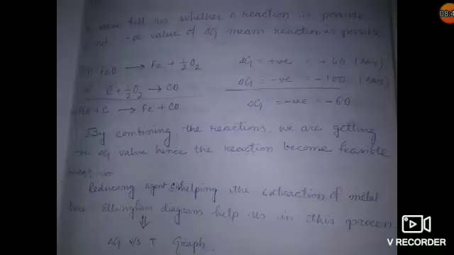So delta G value tells us whether a reaction is possible or not. If the value is negative, it means the reaction is possible. So that is known to us. Now one example is taken here. We have considered the reduction of iron oxide. So we have chosen a metal oxide, iron oxide. In the reaction it will get converted into iron and it will form half oxygen.